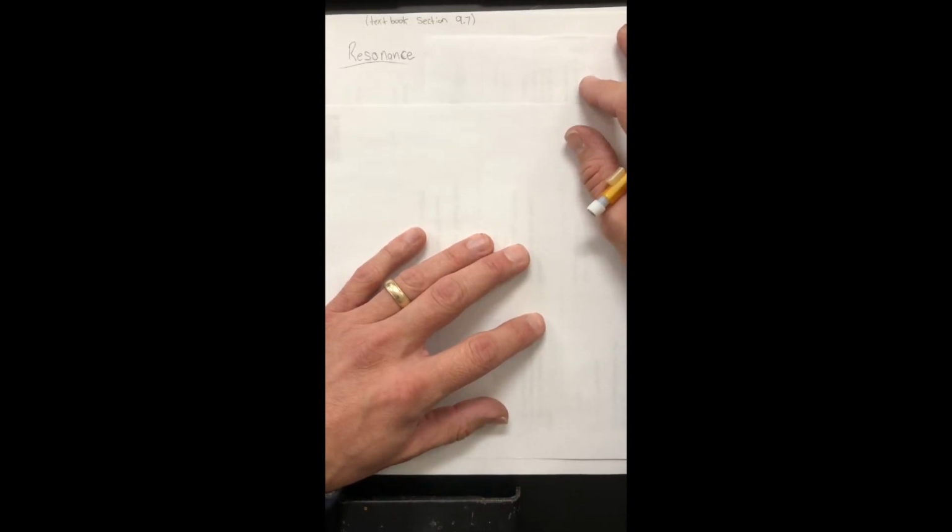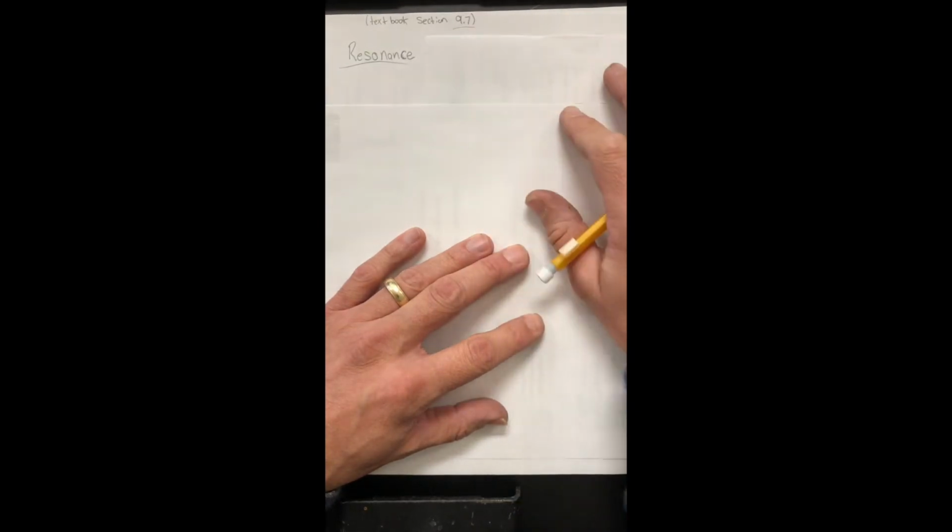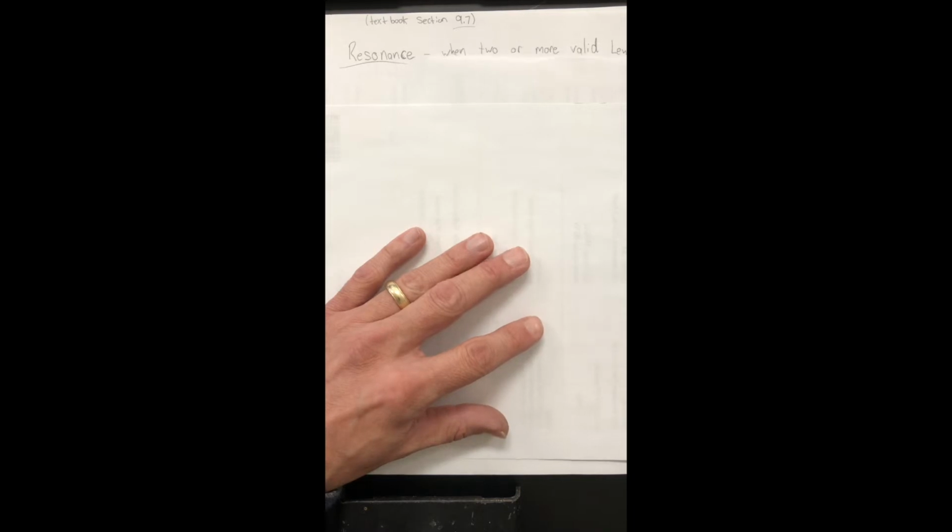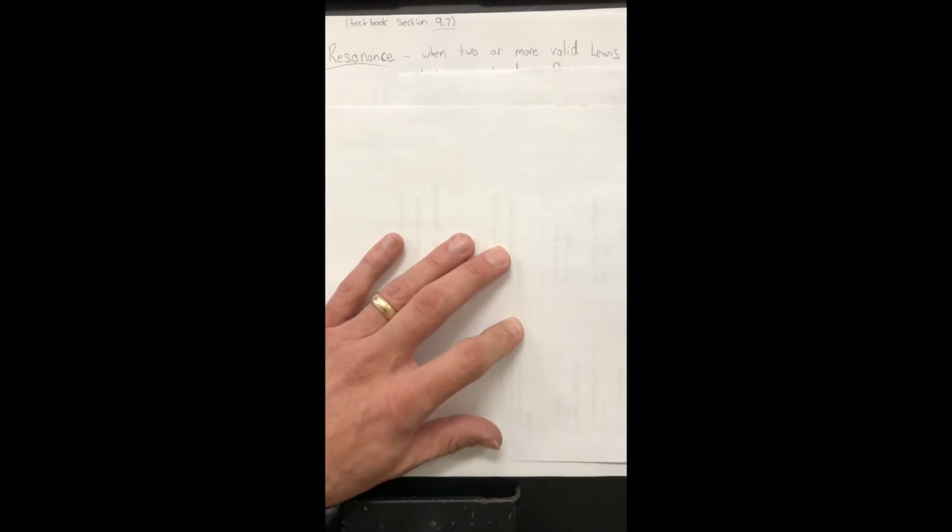Hey everybody, Mr. Johnston here, and we're going to talk a little bit about this idea of resonance. This is in your textbook, section 9.7, so you can look there for more information. First I want to start with a quick definition of resonance. Resonance is when two or more valid Lewis structures can be drawn for the same compound.